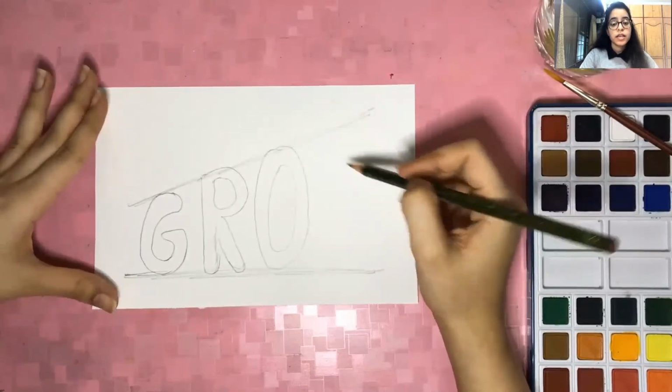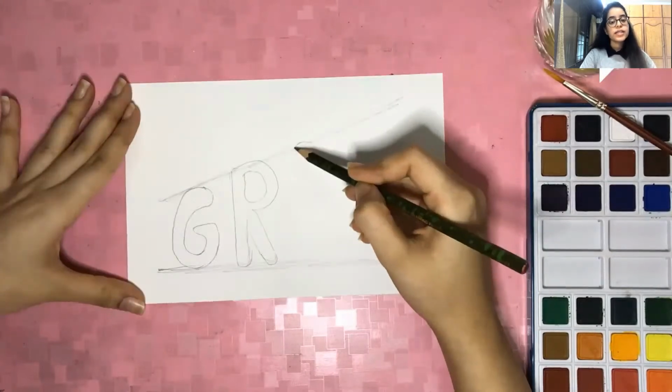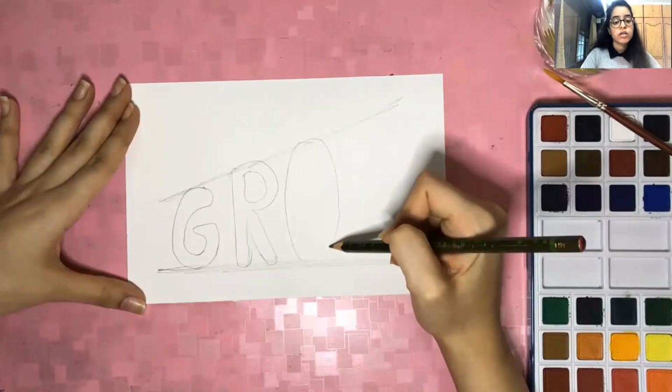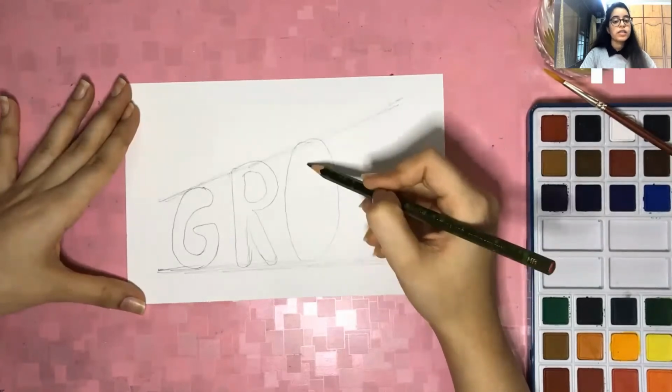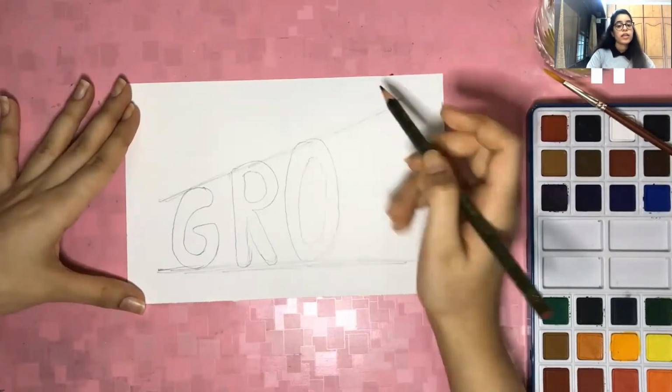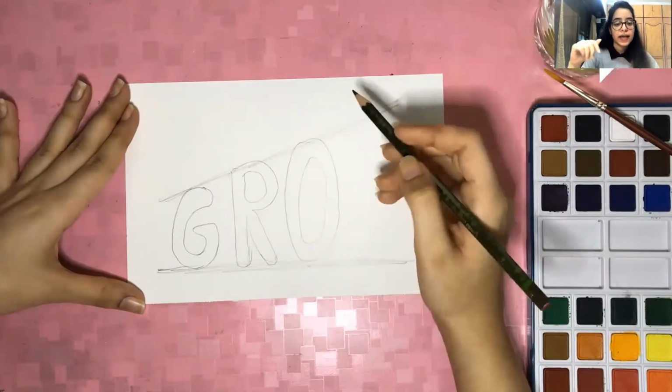Okay, so the next alphabet was O, and that was pretty simple, but quickly repeating it for you. We just draw a large oval, and then a smaller oval inside this. And a quick reminder again that we stay within these two lines only, the horizontal line and the diagonal line.